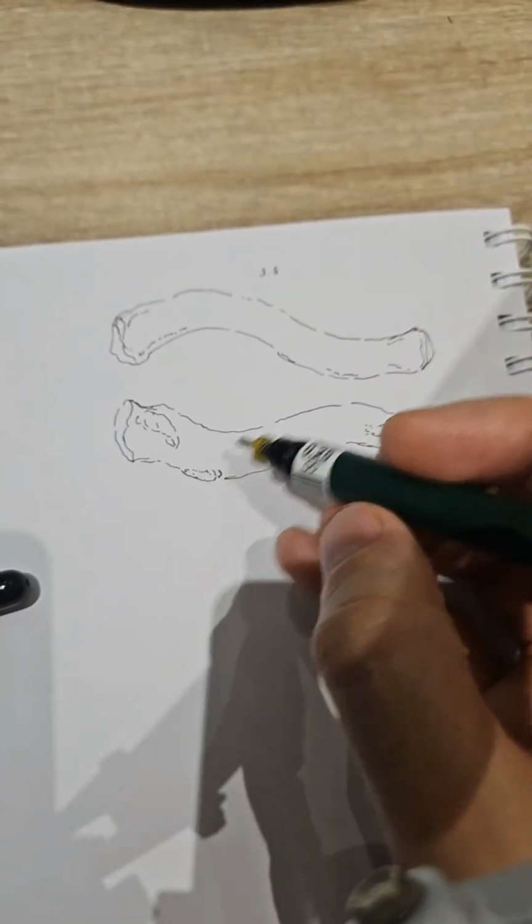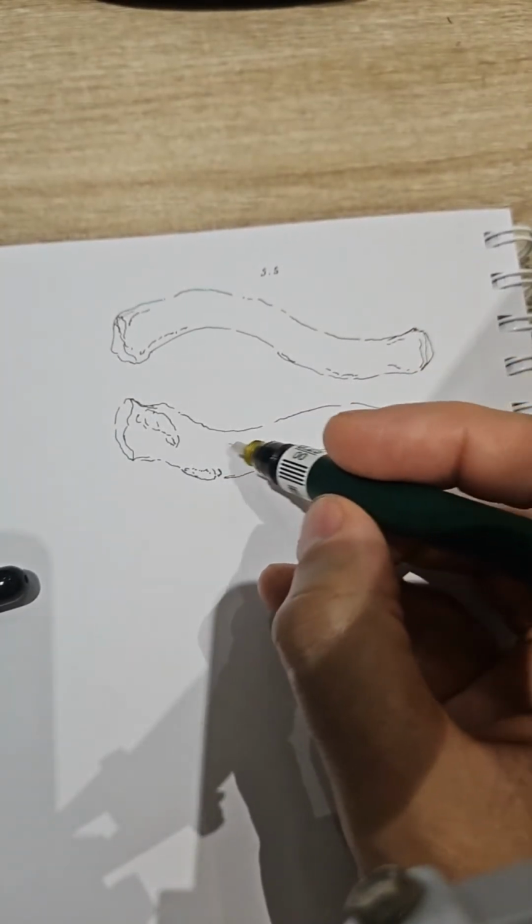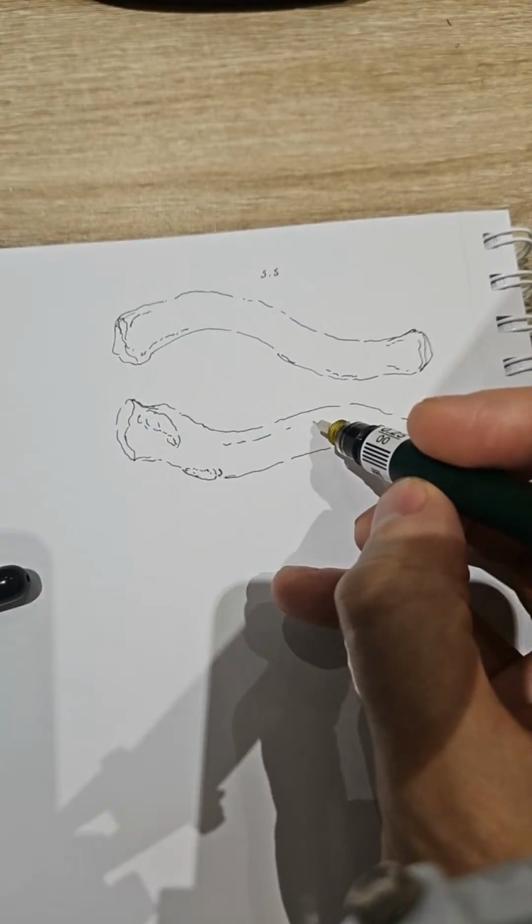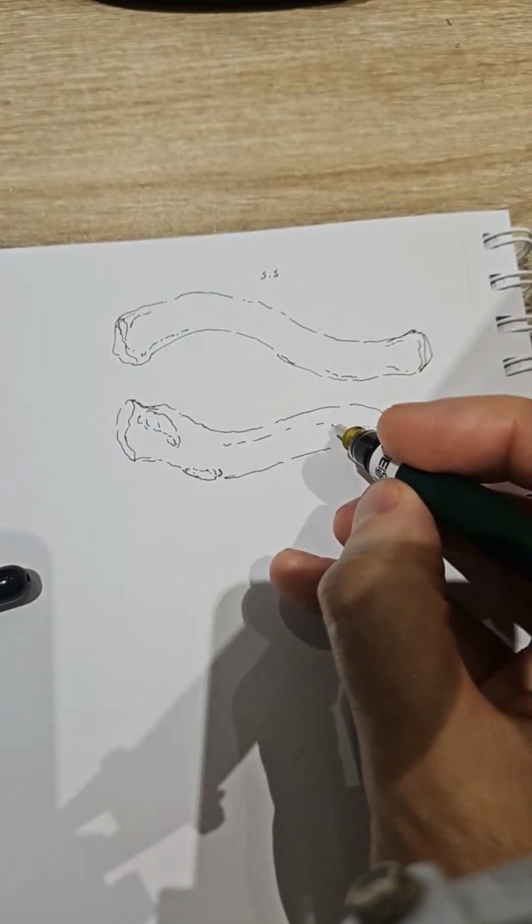So here we have the subclavian groove, and the subclavian groove can vary in length.